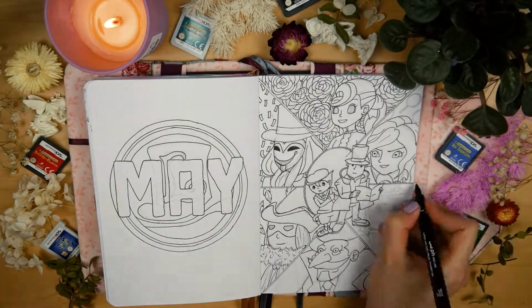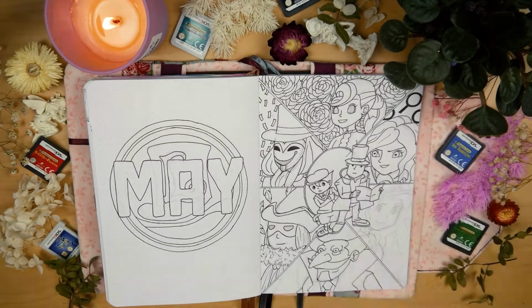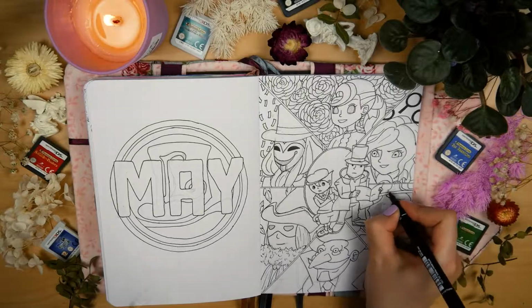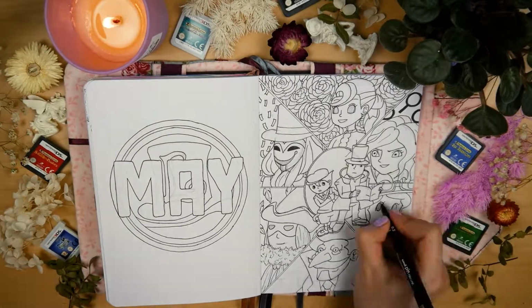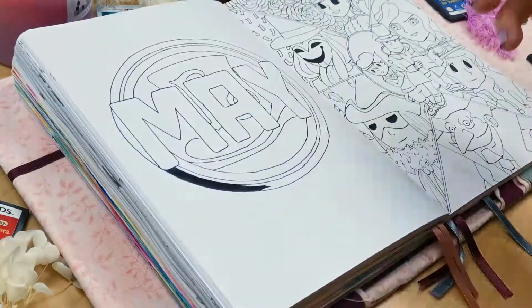Then on the upper left I also added the masked gentleman, and he's the antagonist from Professor Layton and the Miracle Mask. Underneath I added Des Cole, who is the major antagonist of the entire series, and at the bottom I added Don Paolo, who appears in a couple of different games.